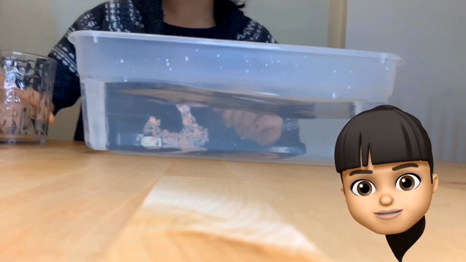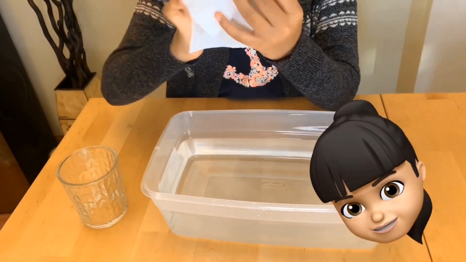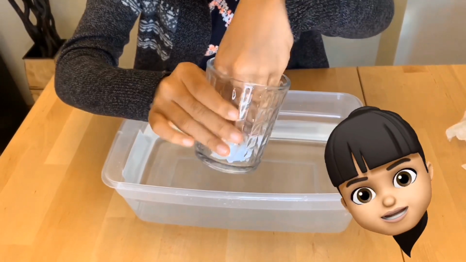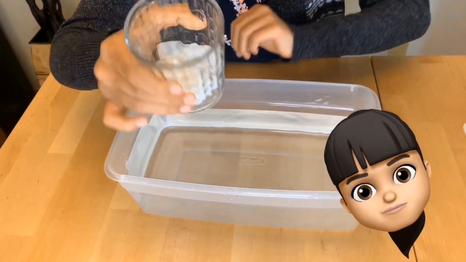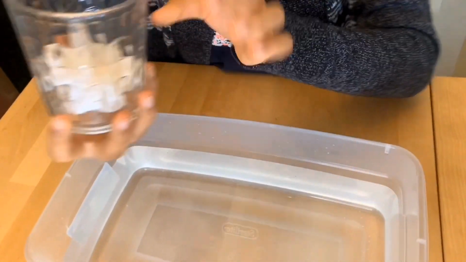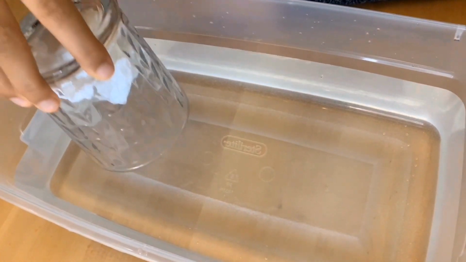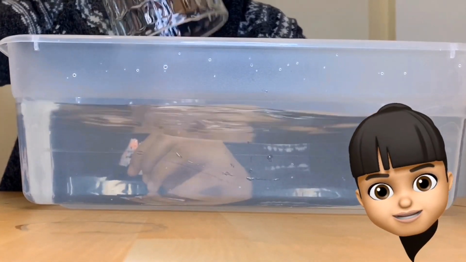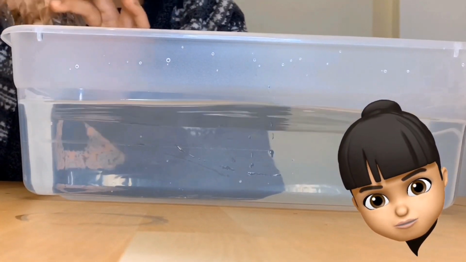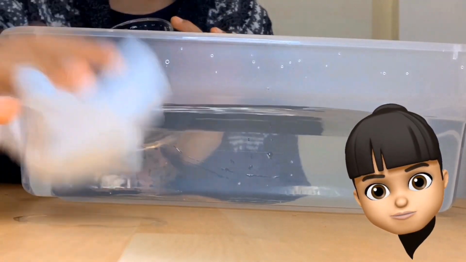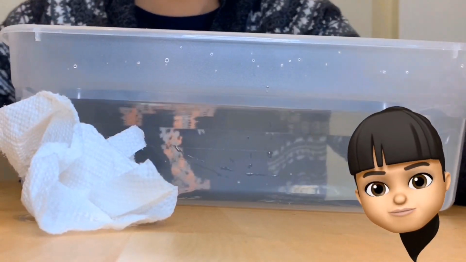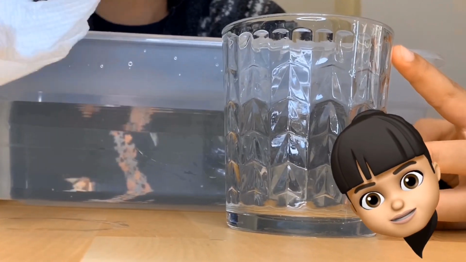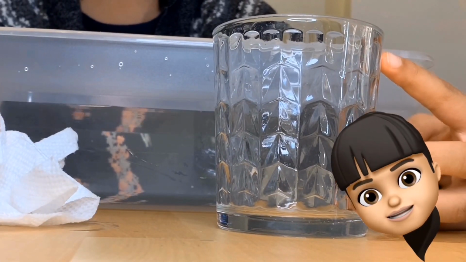Now, to show you this experiment better, I'm going to take this tissue, crumple it up, stuff it inside this glass, and now I will submerge it in the tub. Well, it should be wet, right? No, it's dry. This is because the air was surrounding the tissue. Since there was no room in the glass, the water didn't go in.